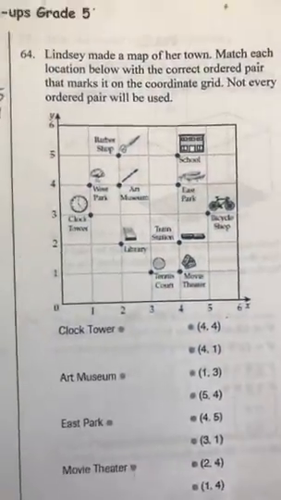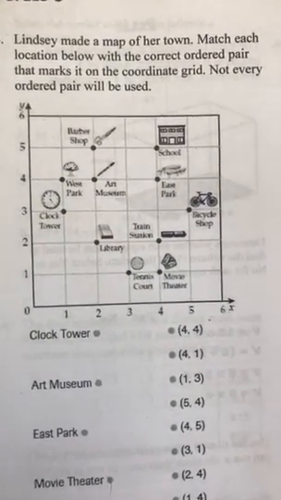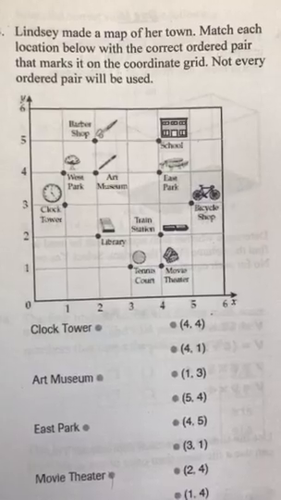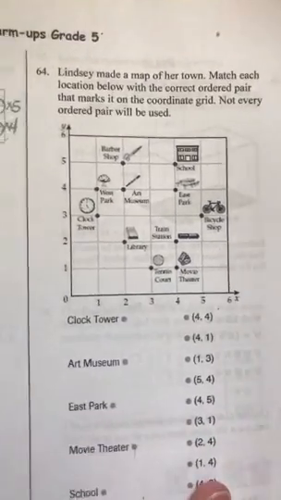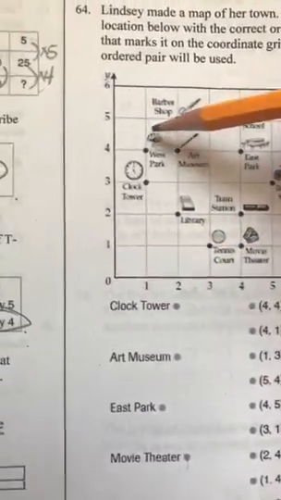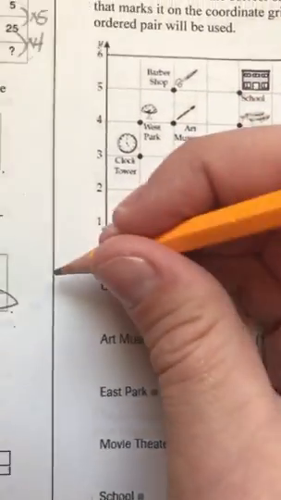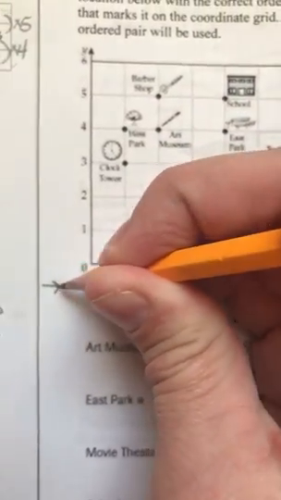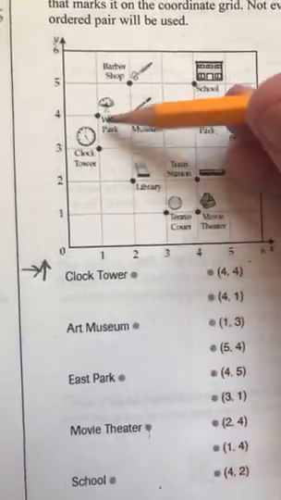Your next question, 64. Lindsay made a map of her town. Match each location below with the correct ordered pair that marks the coordinate grid. Not every ordered pair will be used. So let's see here. Clock tower. Okay, here's the clock tower, and it's, again, remember that we want to run before we jump. Think about a long jump. We're going to run across our X, and then go up our Y.